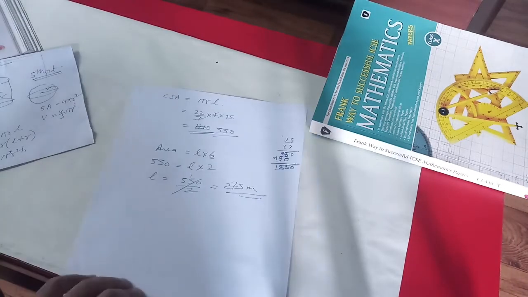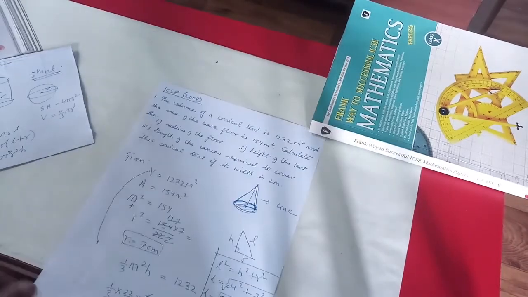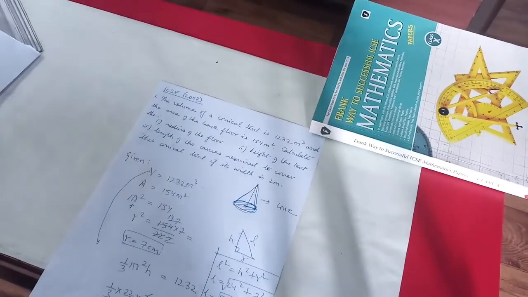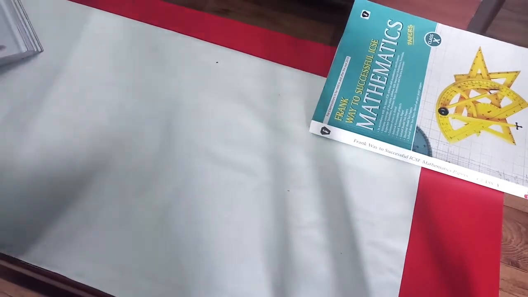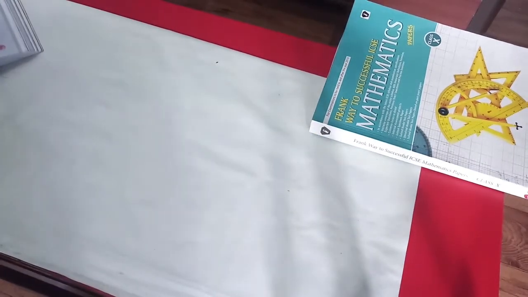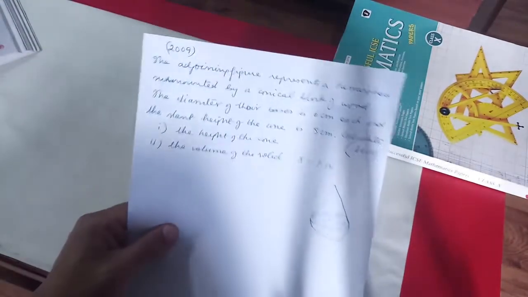Okay, this is how you have to solve it. This question had come in ICSE 2008. Likewise, I am going to do one more question, that is in ICSE 2009. I have already written down the question, ICSE 2009. This will be a 4 marks question.